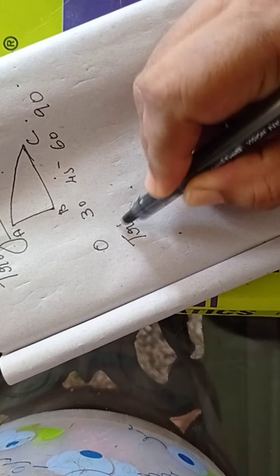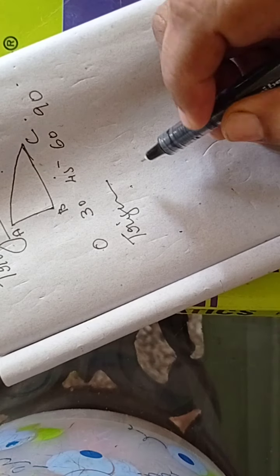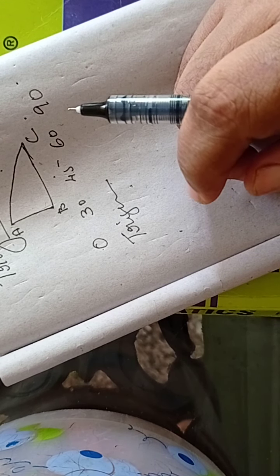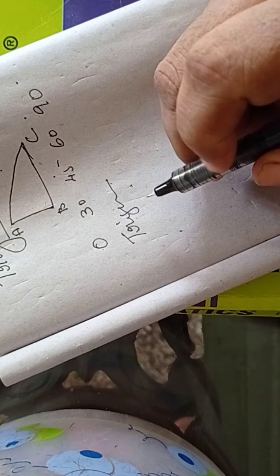Now, the next one is trigonometrical identities. We know that tan theta is equal to sin theta by cos theta, cot theta is equal to cos theta by sin theta, sin square theta plus cos square theta is 1, cosec square theta minus cot square theta is 1, sec square theta minus tan square theta is 1, like that. Then here also one chapter is there, prove the identity.